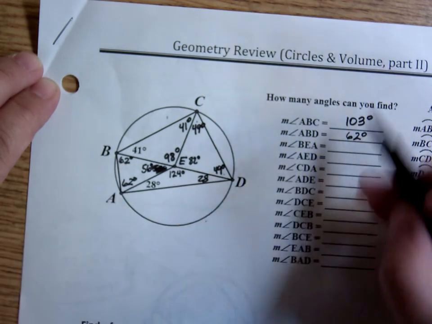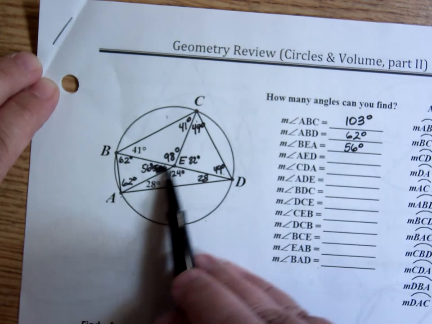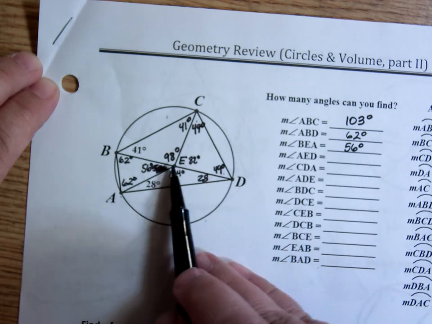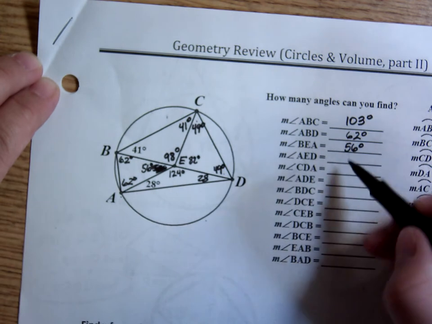BEA, that's 56. Trace the angle with your pen. AED, with the name of the angle, AED. So that's this angle right here, 124.